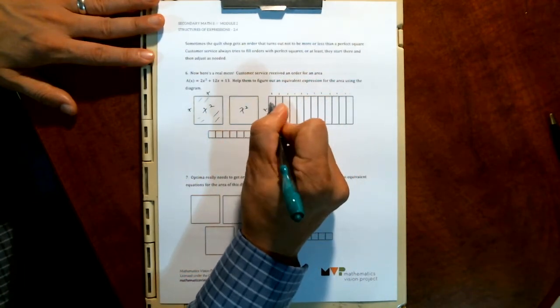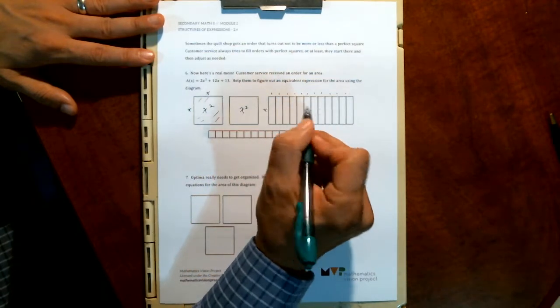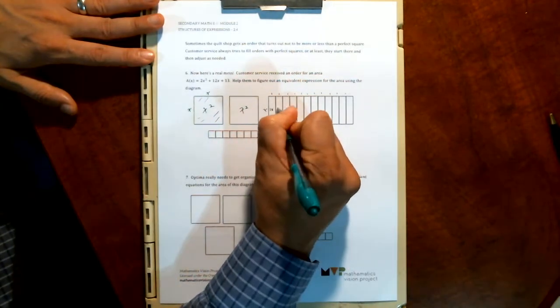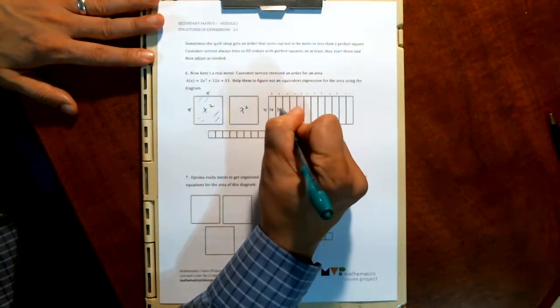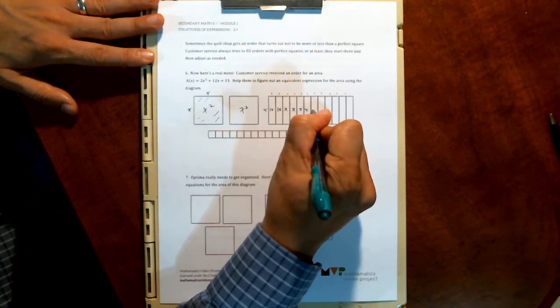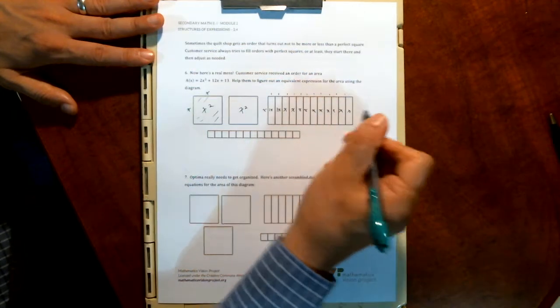And this length is x. So what is 1 times x? The first rectangle you get 1x, and there's a second rectangle, you get 1x again. Instead of writing 1x, I'm just going to call it x, right? So we're going to add up all of these areas of these rectangles. And what do you end up with?